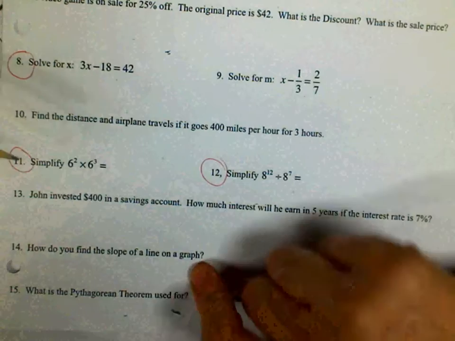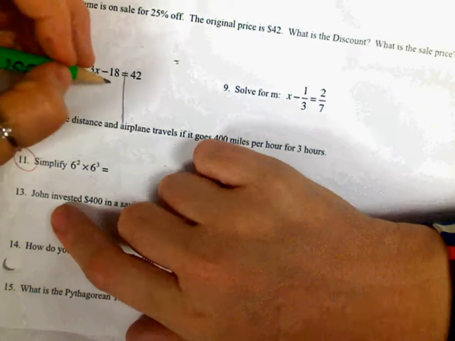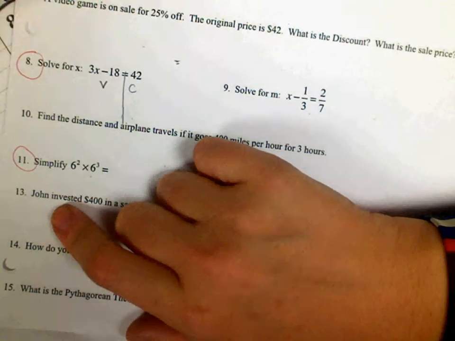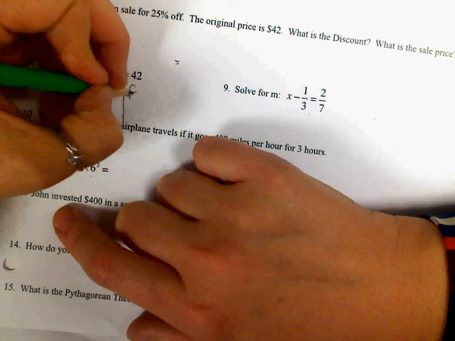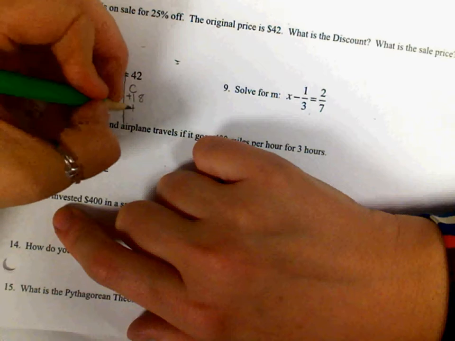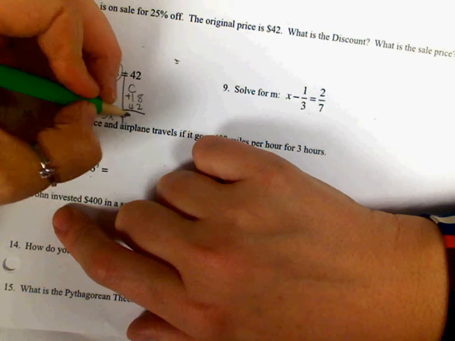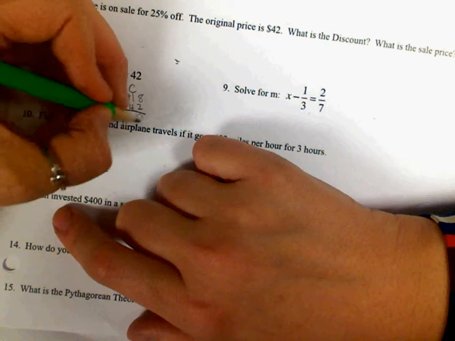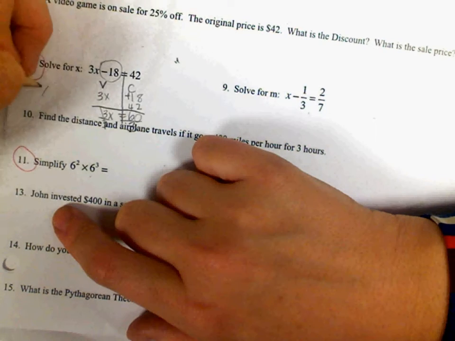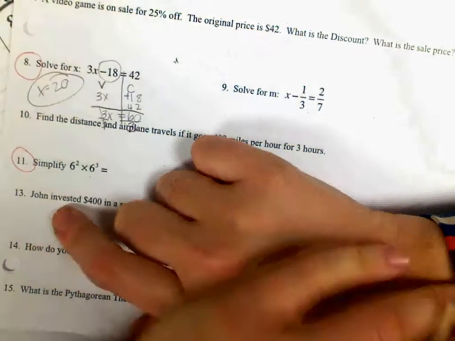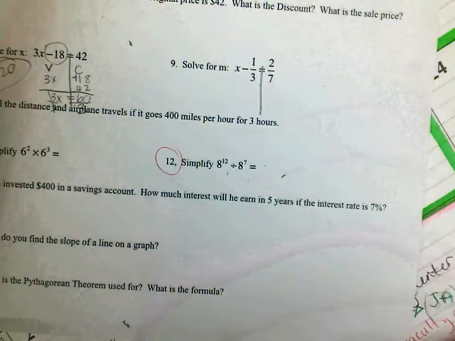Numbers 8, 11, and 12 were some throwback questions. For 8, it was an equation. So you draw your line, put your variables here and your constants here. Variable term is 3x. Constant term is negative 18, but make it positive, and 42. So you get 3x equals 60. And divide. And you get x equals 20 for that one. Okay? Now, well, we didn't do number 9.